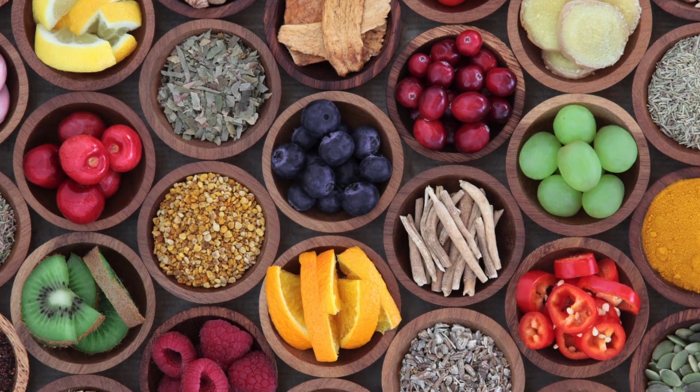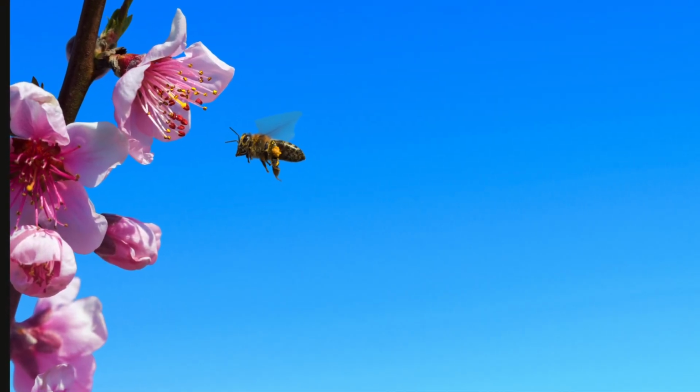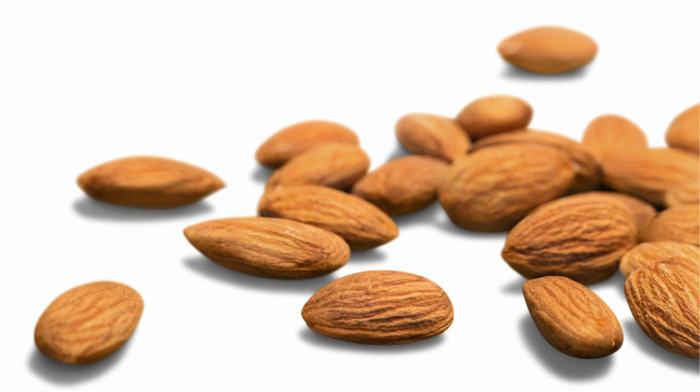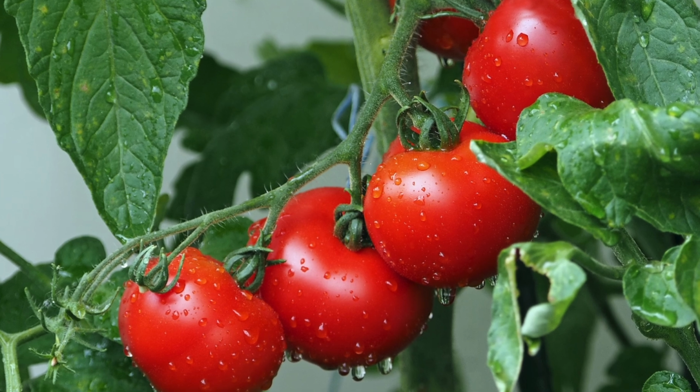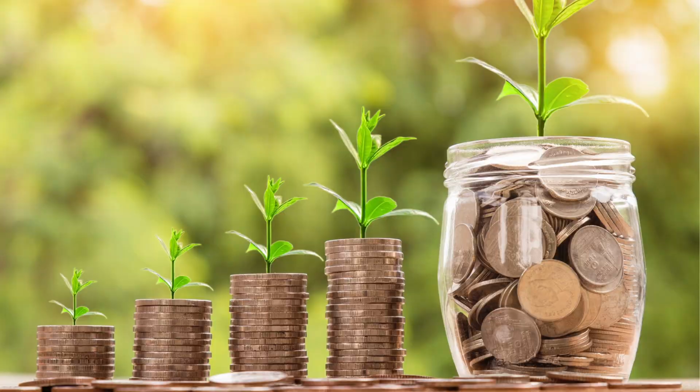Pollinators do more than just beautify our world. They play a vital role in our food system. They help in the fertilization of plants, which leads to the protection of seeds and fruits. Without them, crops like apples, almonds, and tomatoes would become scarce, impacting not only our diets, but also our economy.